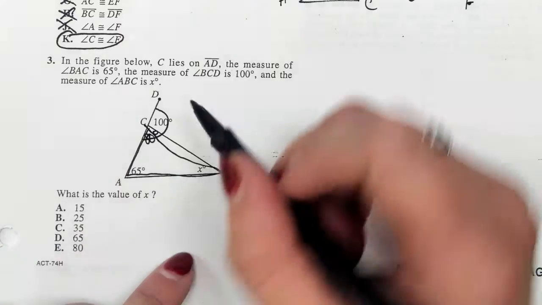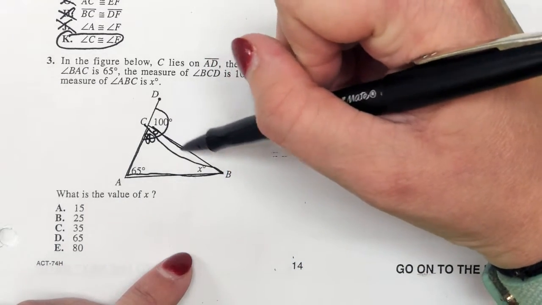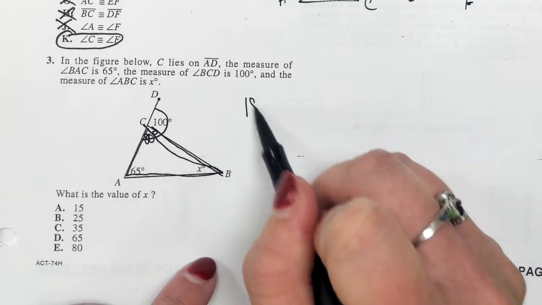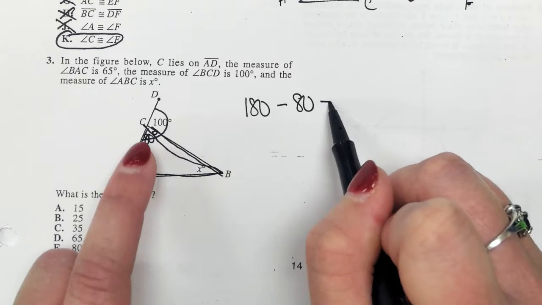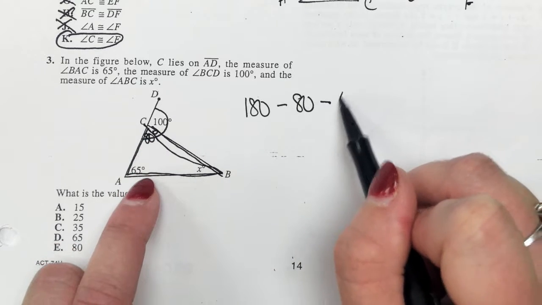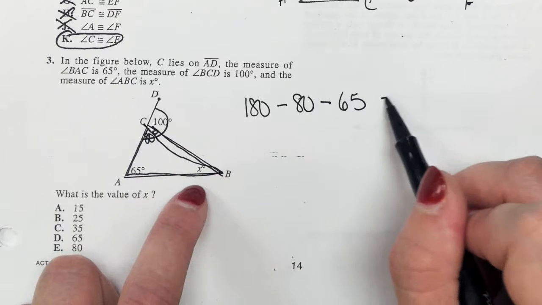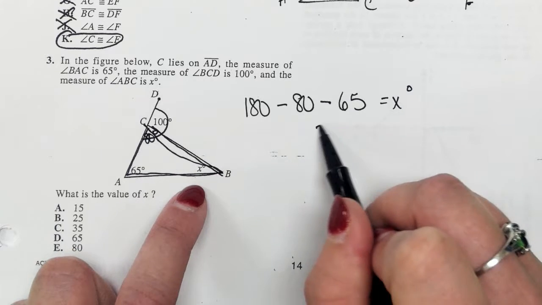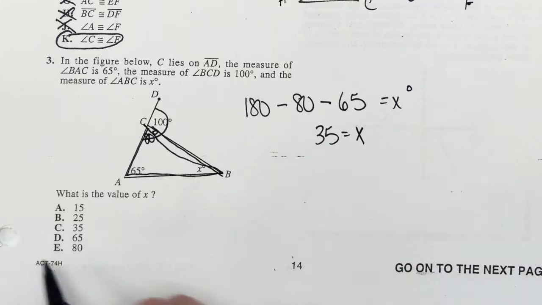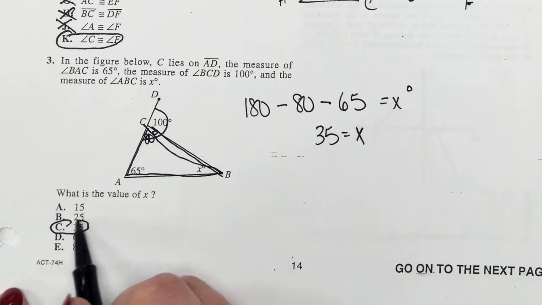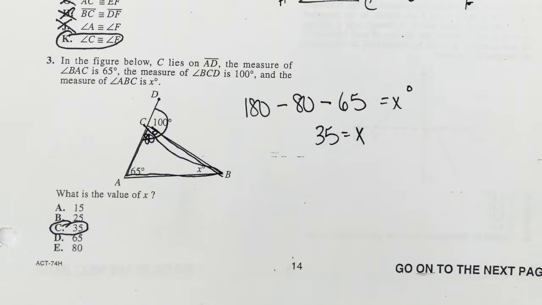So take your, ooh, Lord, that's a messed up looking line. So take your calculator. Here we go. 180 minus 80 minus 65. That's going to give you this little guy right here. 35. Very good. Which was C. Are y'all okay? All right, here we go. Put that away. Put that in your math workshop /ACT.